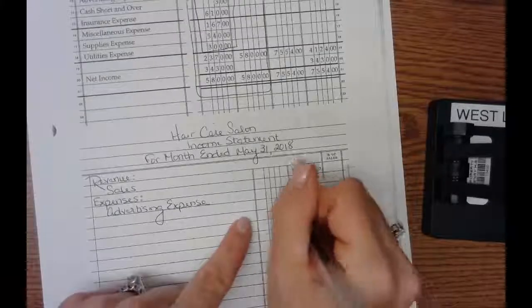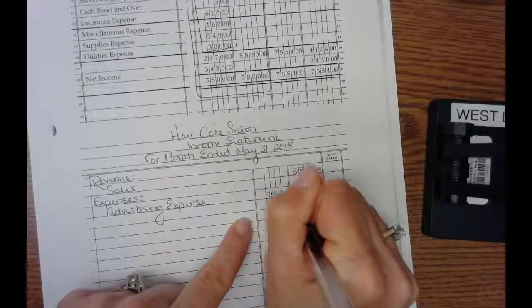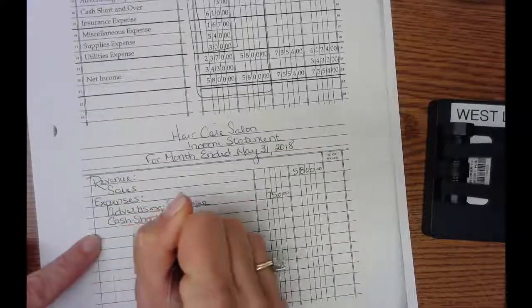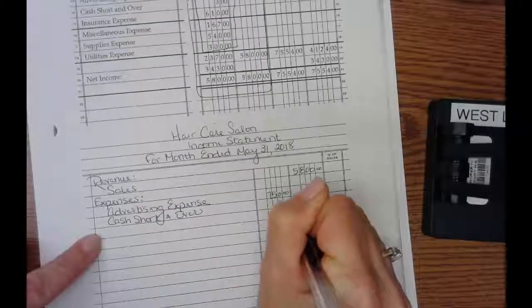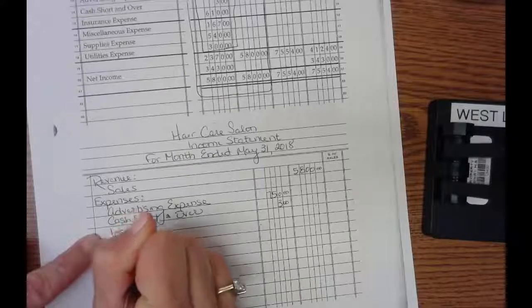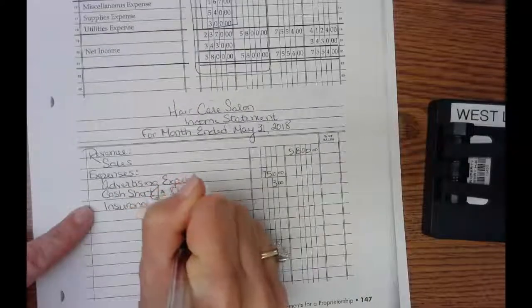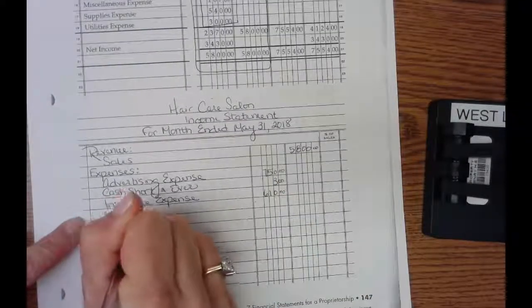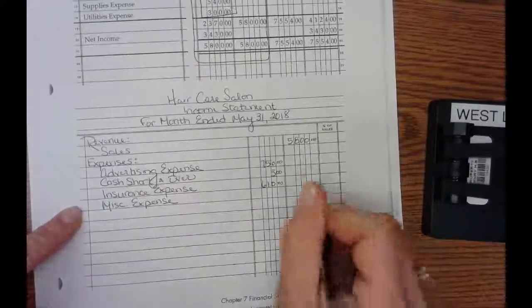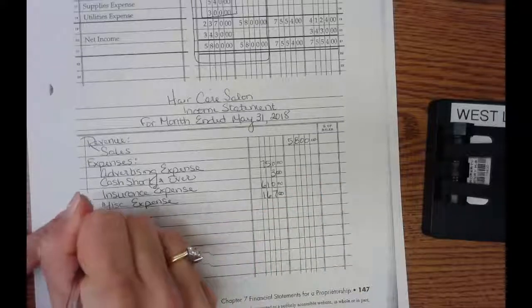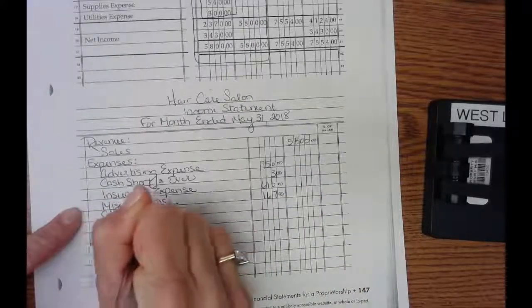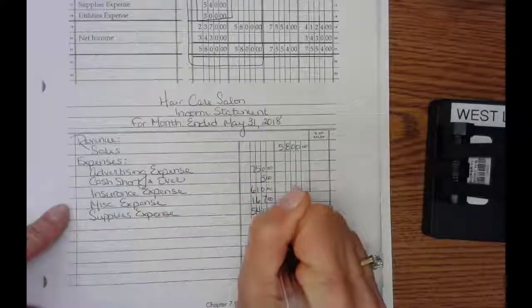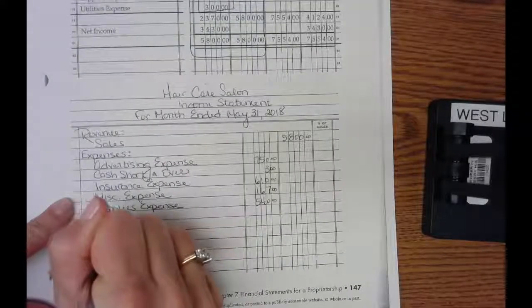I'm going to put these in the left-hand column because I'm going to have to total them up, and the total will go in the right-hand column. Last one is utilities.